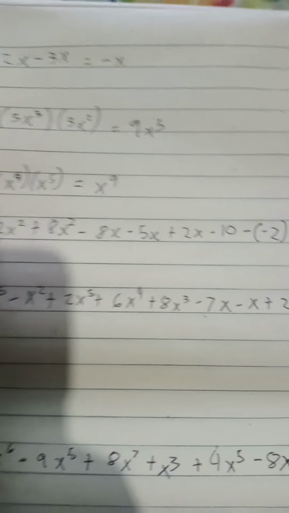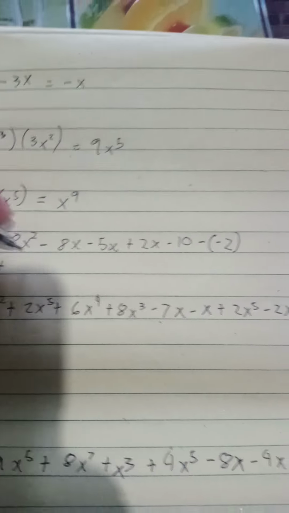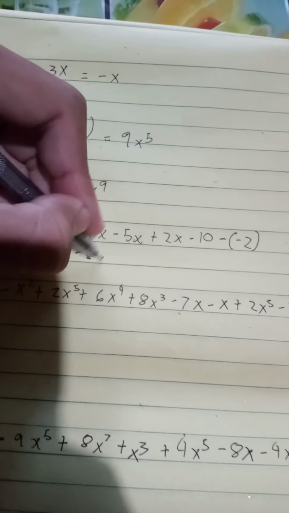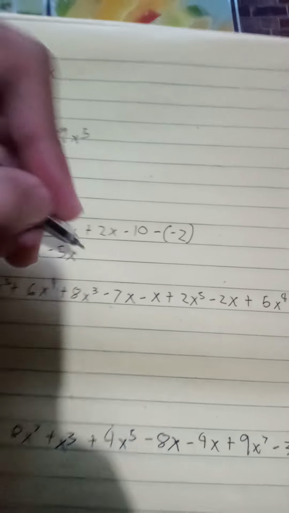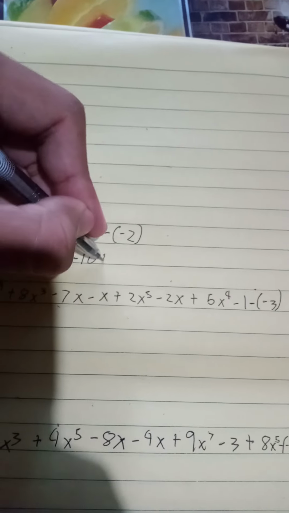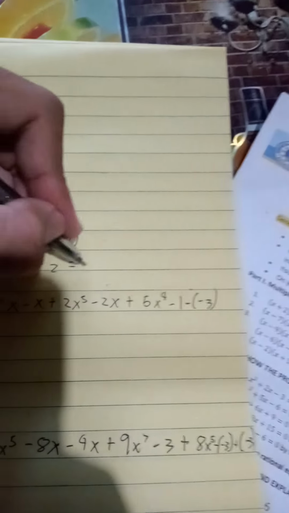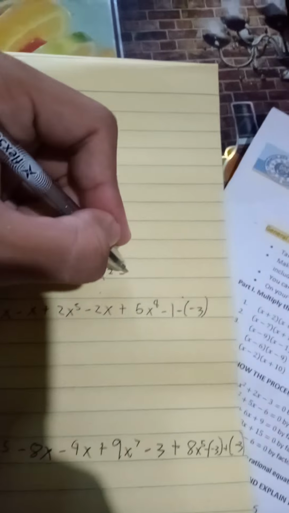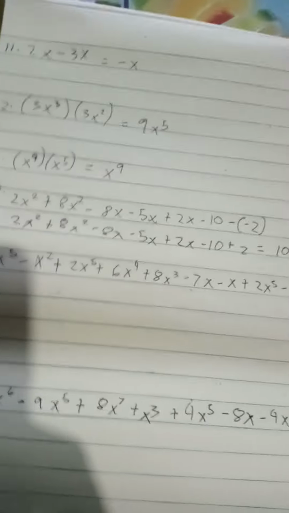So this will be 2x squared plus 8x, x squared minus 8x, minus 5x plus 2x, negative 10 plus 2, equals 10x squared minus 11x minus 8. That's our answer.